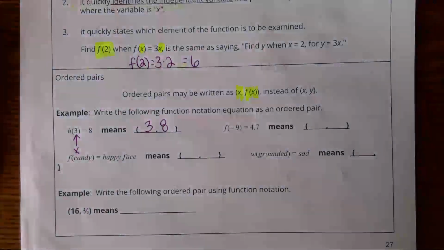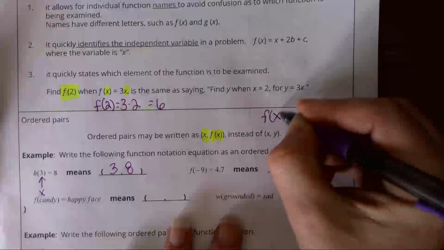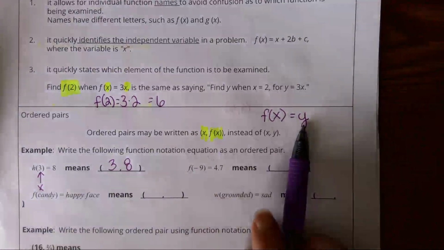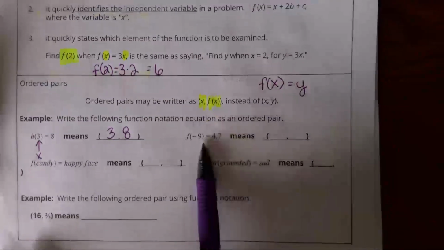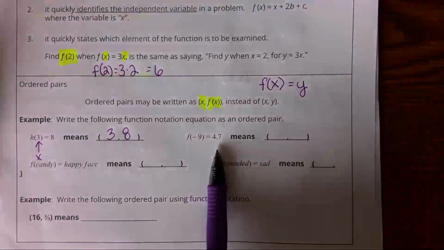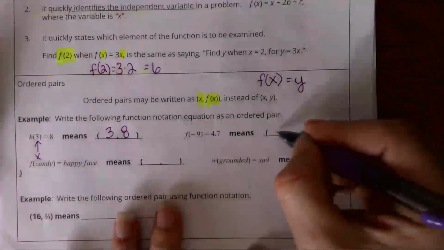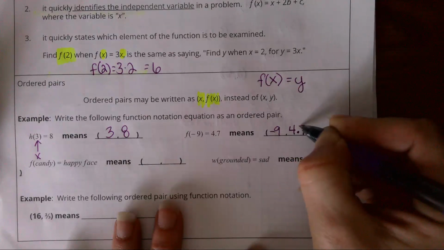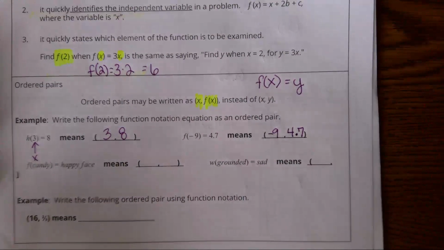If you want to write a chart for what to do, the x is going to go there, and the y you're always going to find out here. It's going to be the output. All right, somebody tell me if f of negative 9 equals 4.7. Negative 9 is the x, 4.7 is the y.